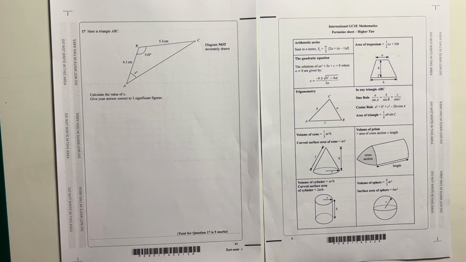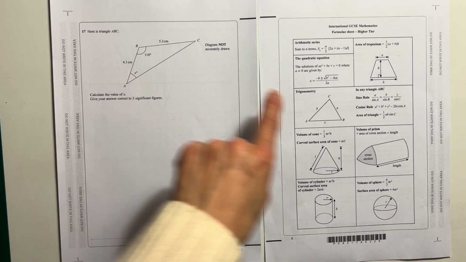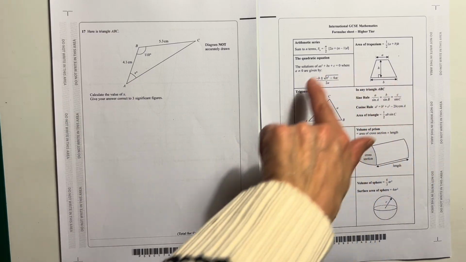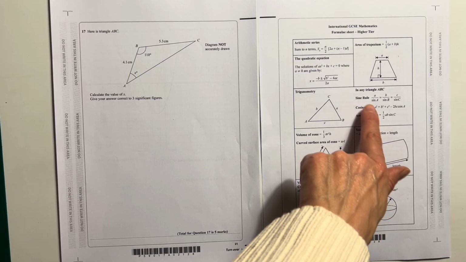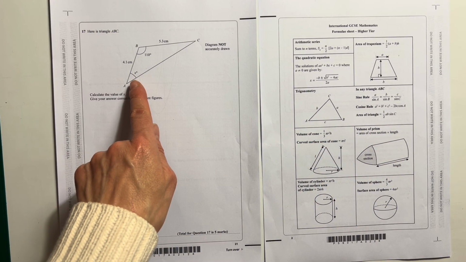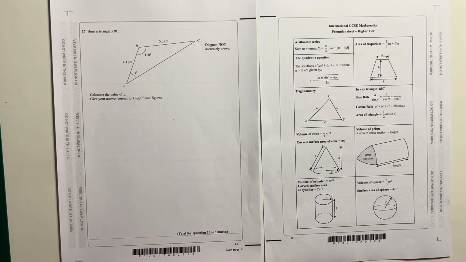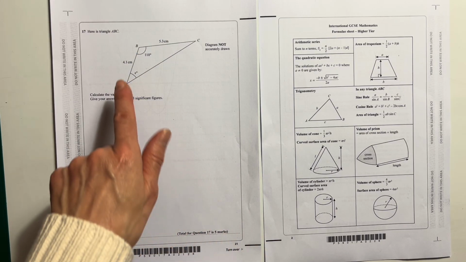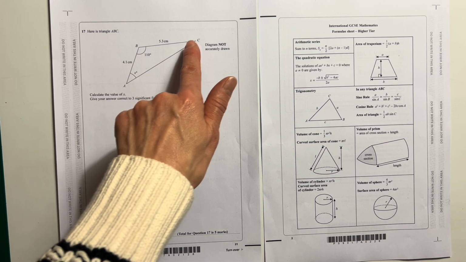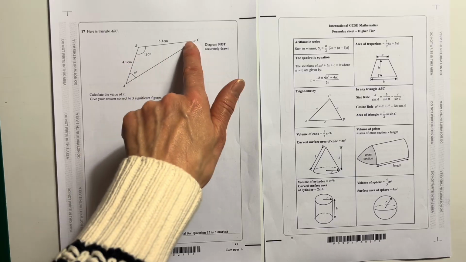Okay, so what we need to do is we're trying to find the value of x and we've got a triangle. So we're looking at this part of the formula sheet. The sine rule isn't going to be much use because even though we've got an unknown angle and its opposite length, we haven't got a length with its opposite angle. There's something missing from both of them.